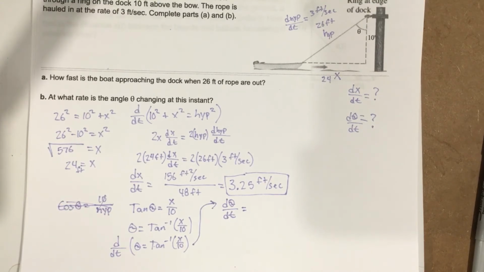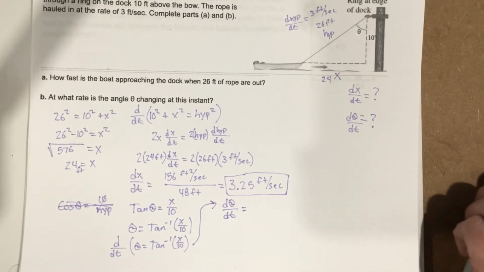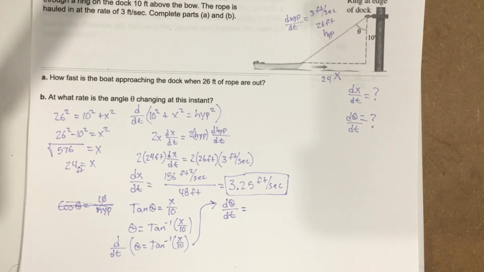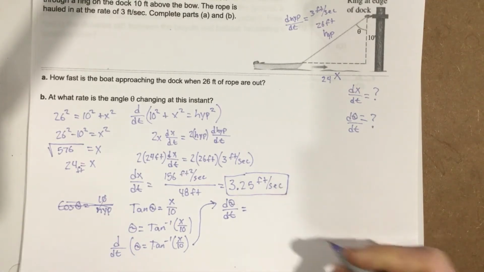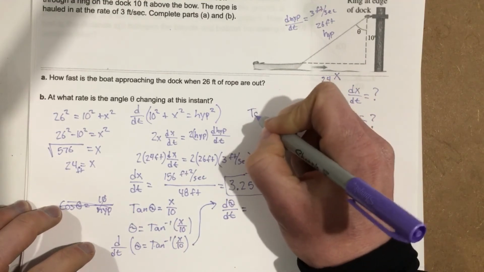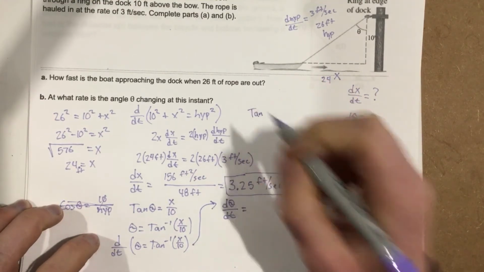So for tangent, we've got u prime over 1 plus u squared.